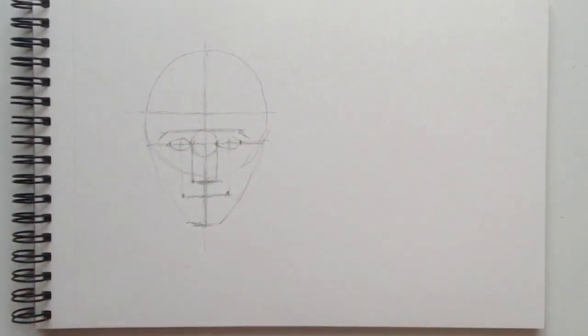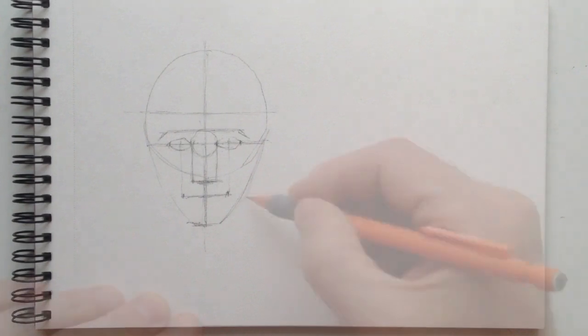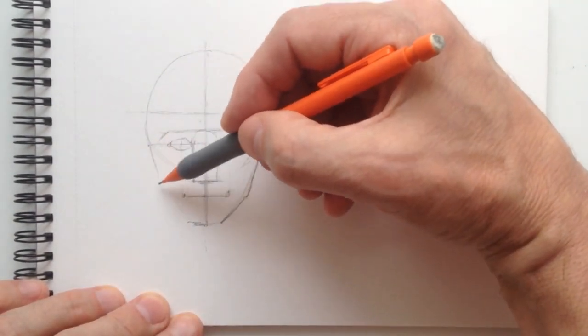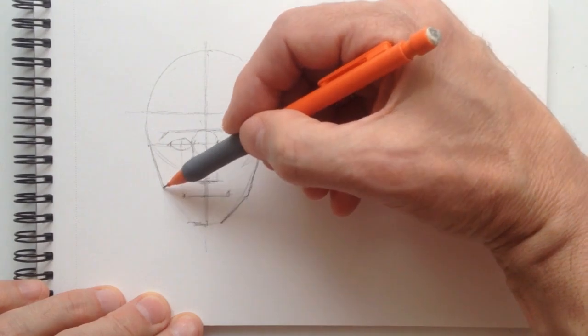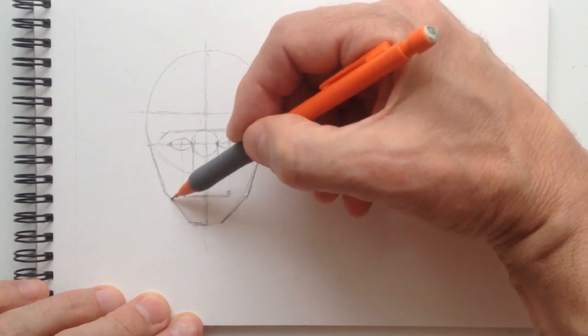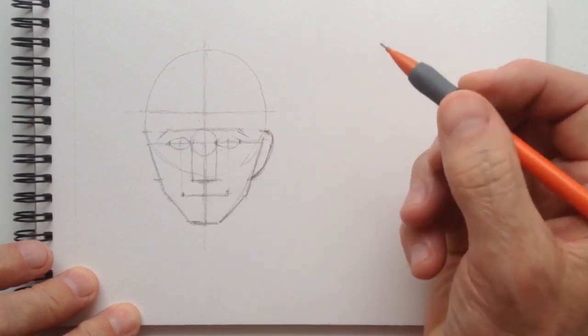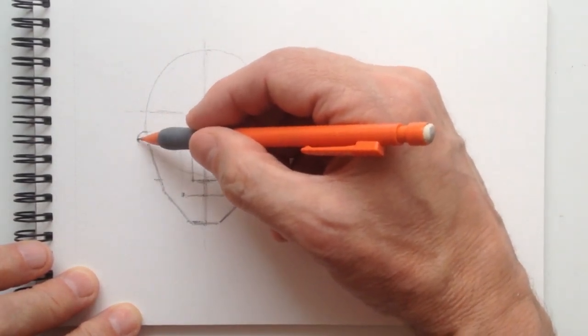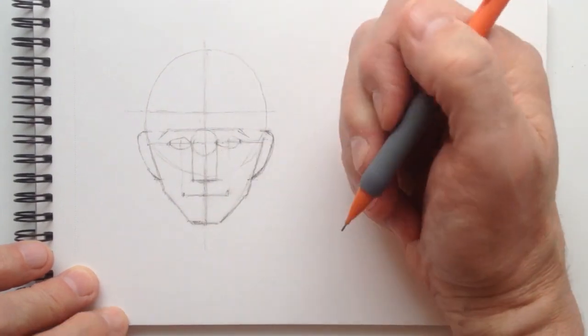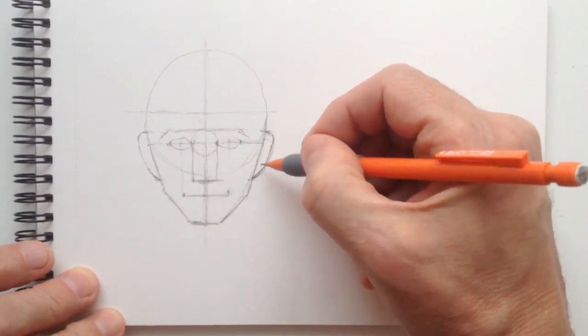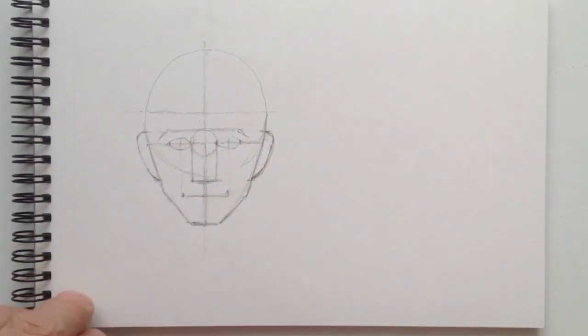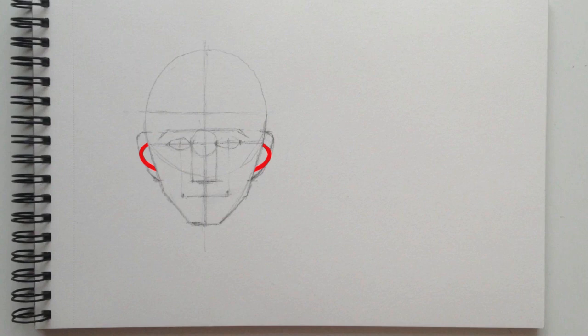The corners of the lower jaw are about on the level of the mouth. Let's outline the ears. The upper edge of the ears is on the eyebrow level, the lower edge on the nose base level. And if the ears are small, then they will be located somewhere approximately halfway between the level of eyebrows and the nose.